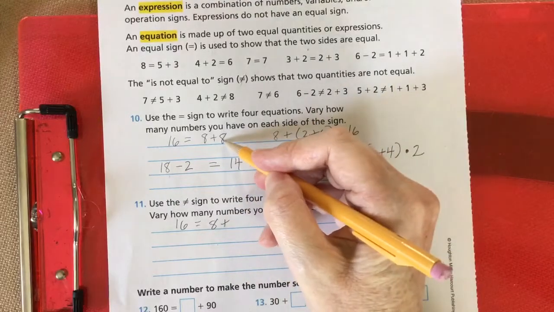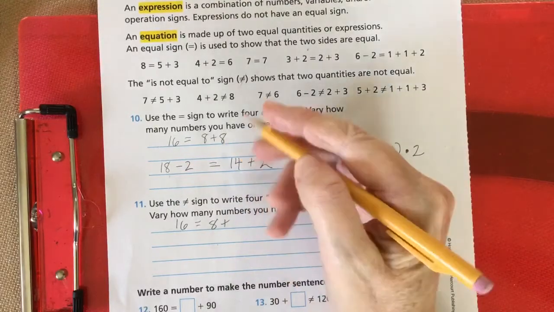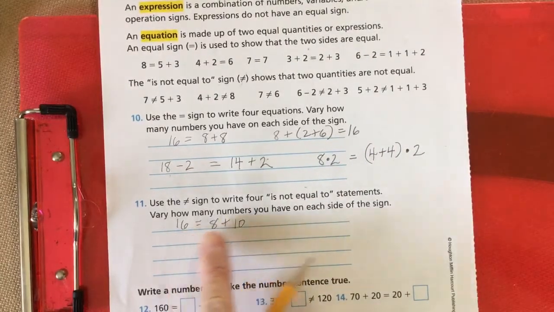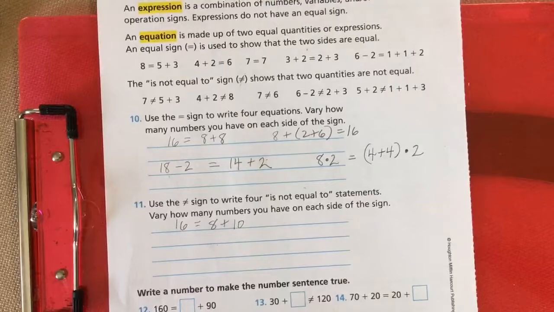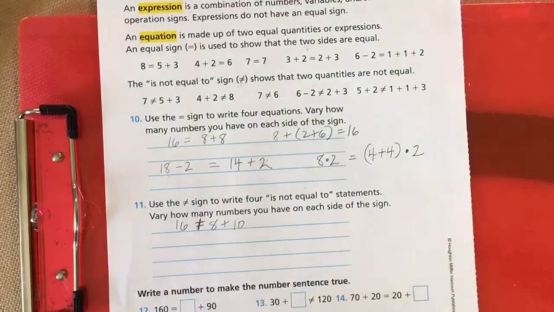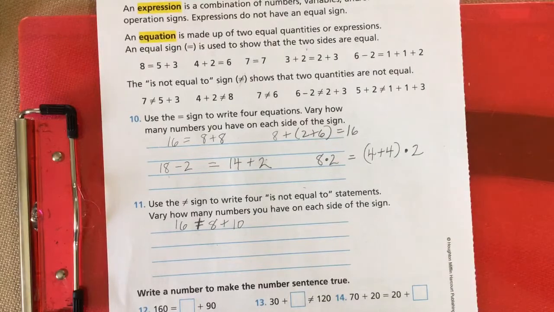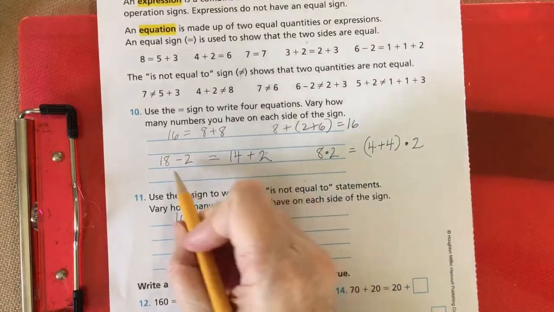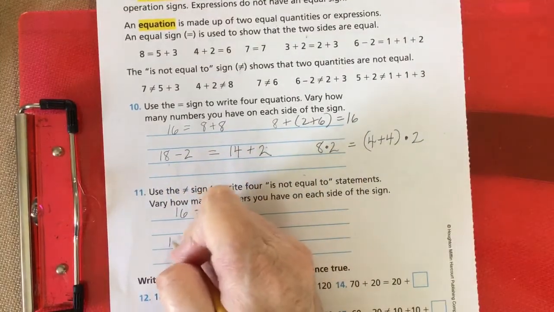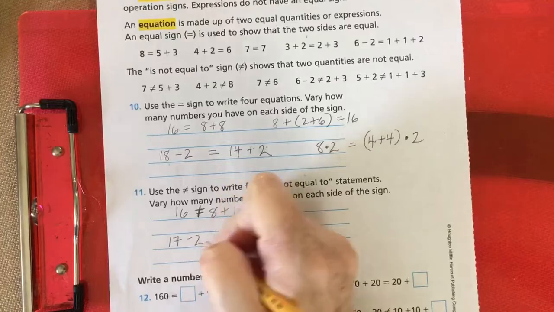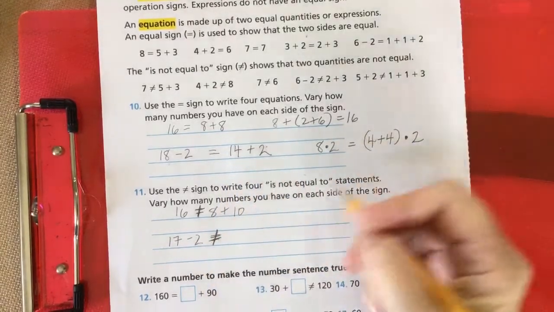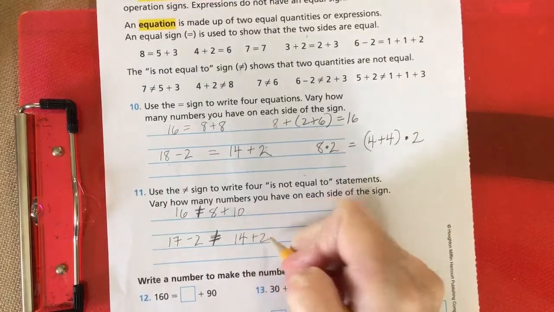Now I'm going to use a number that is not going to make it add up to 16. Do you see 16 here? This is not 16. So I'm going to have to use this symbol right here. They are not equal to each other. Okay? I'm going to do the same thing. I'm going to use one of these here. And I think I will say 17 minus 2 does not equal 14 plus 2.